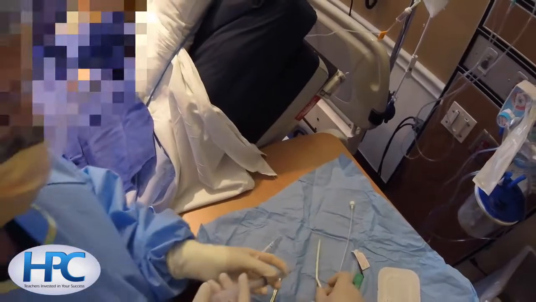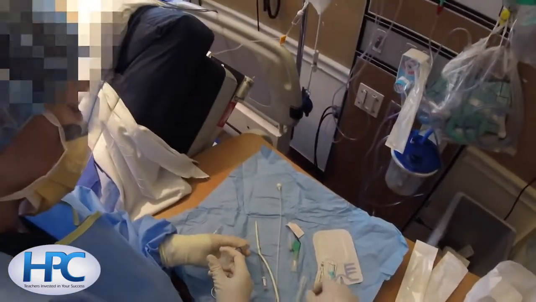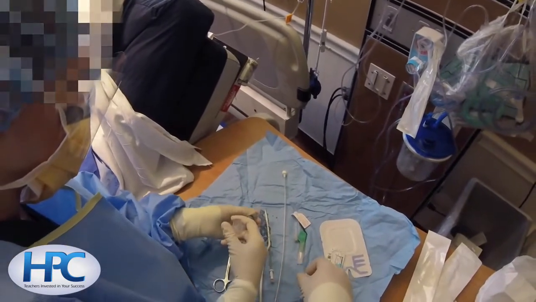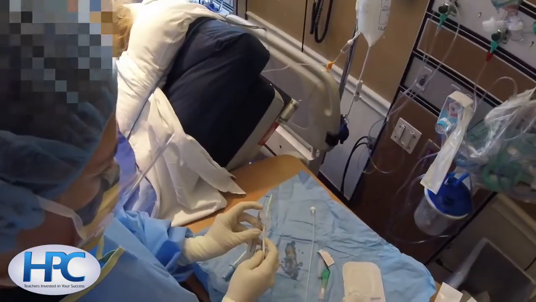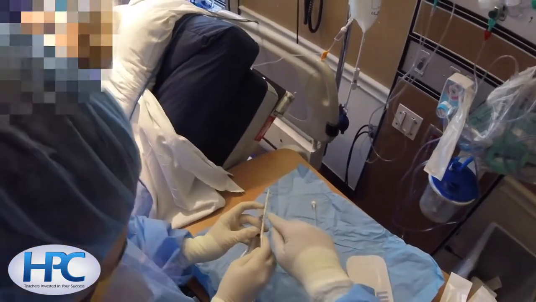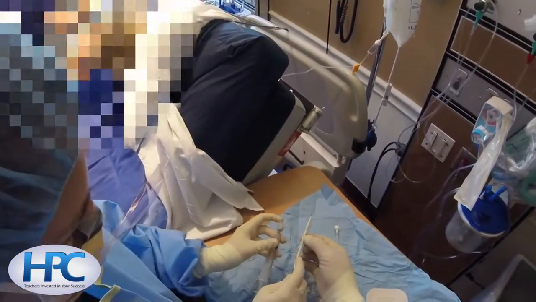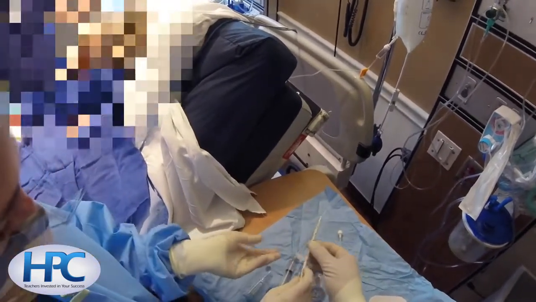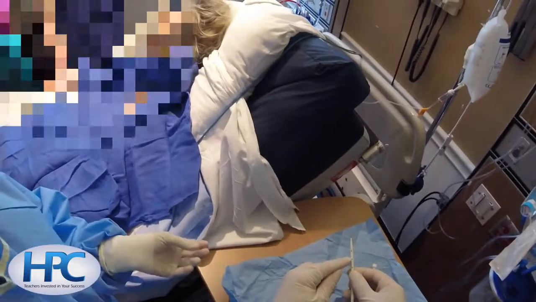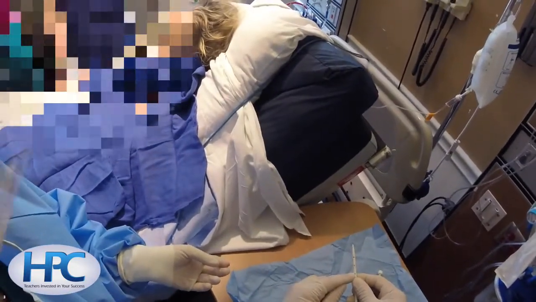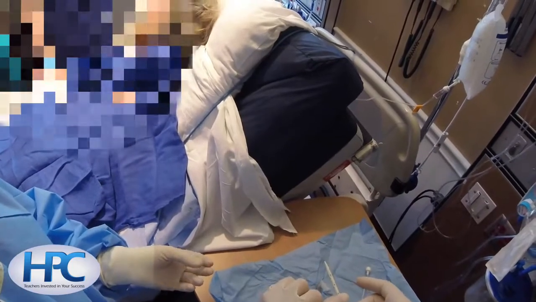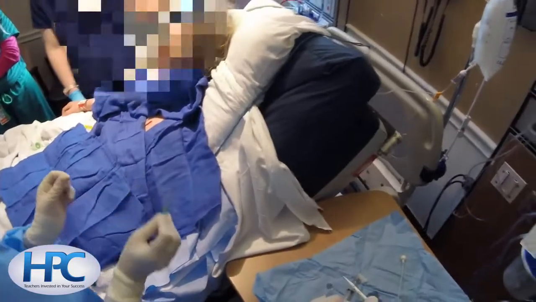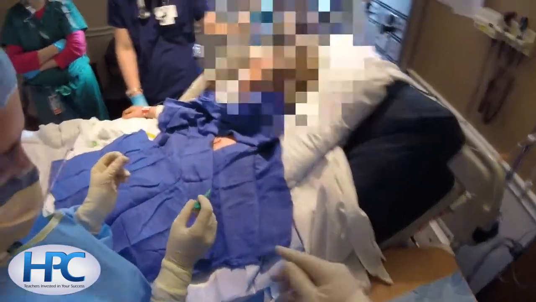We will now use a little bit of the 1% lidocaine to moisten the catheter, which allows it to pass through the subcutaneous tissue easier without any friction. We're using the needle with the appropriate depth of insertion to determine which of the holes along the side of the catheter corresponds to the depth of insertion, and then we will go 1 centimeter beyond that to determine our depth of insertion of the pigtail catheter.